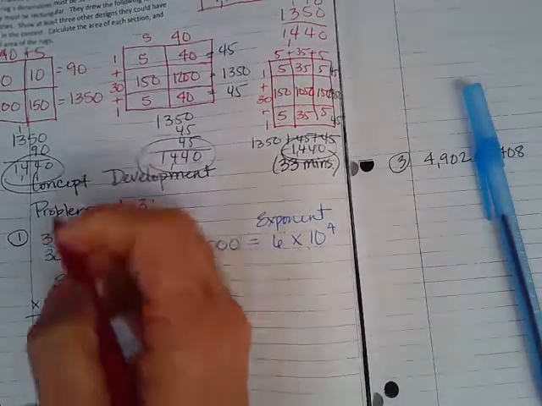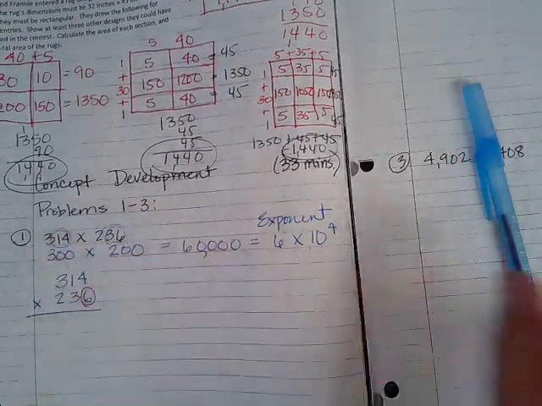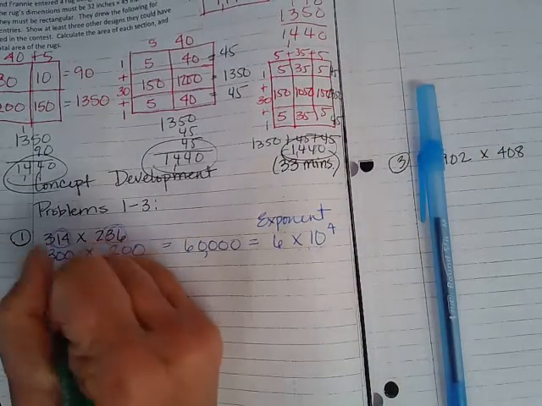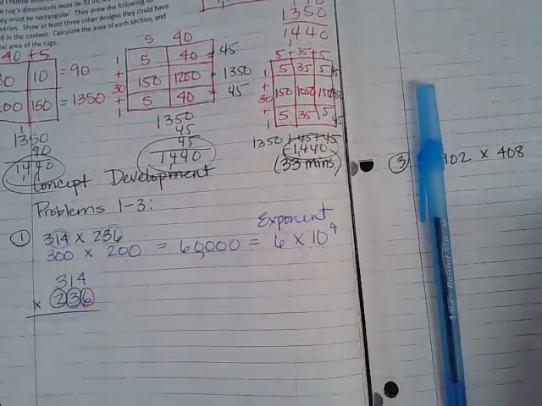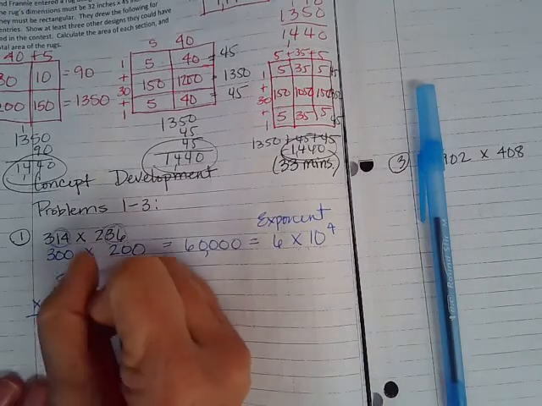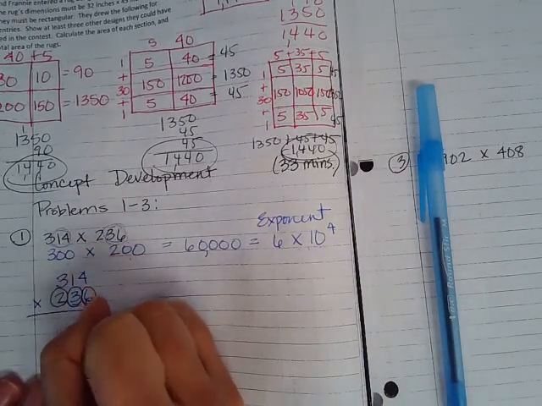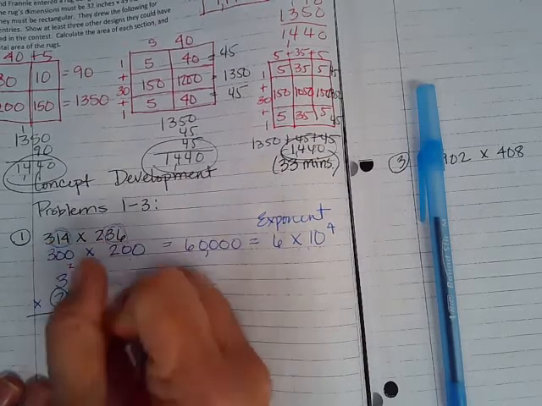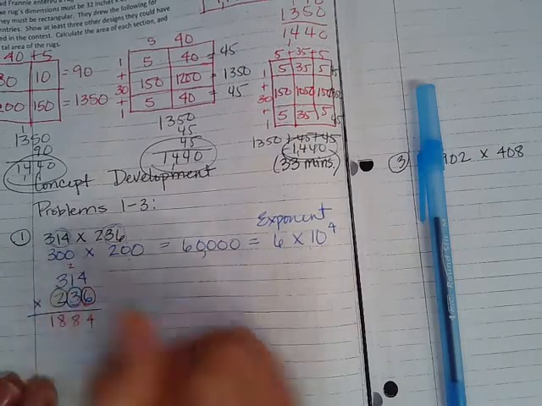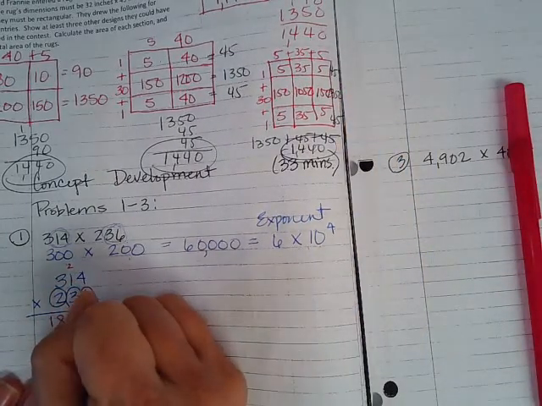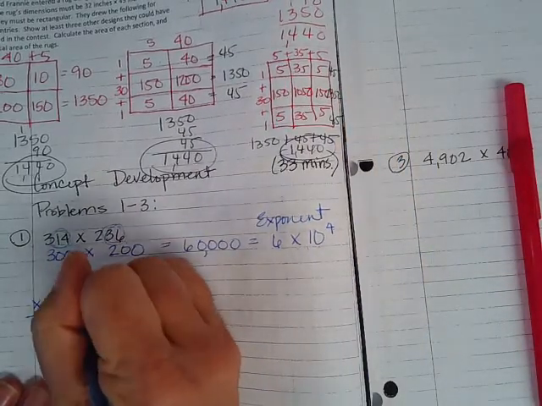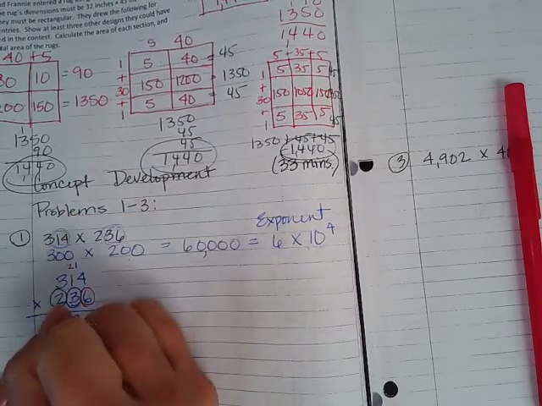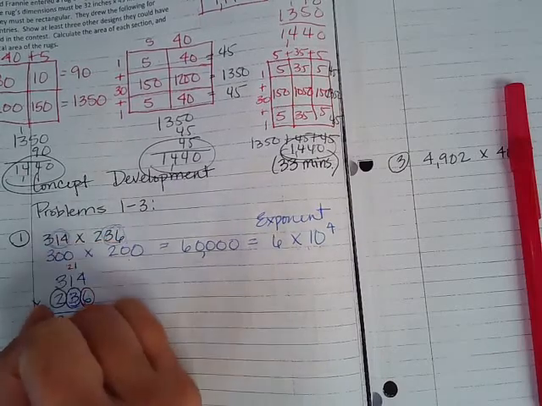You don't have to, but I like to do these in different colors as I solve. 4 times 6 is 24. 6 times 1 plus 2 is 8. 6 times 3 is 18. Now I'm going to switch colors. 0. 3 times 4 is 12. 3 times 1 is 3 plus 1 is 4. 3 times 3 is 9.